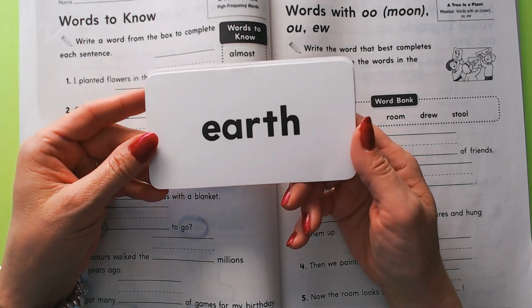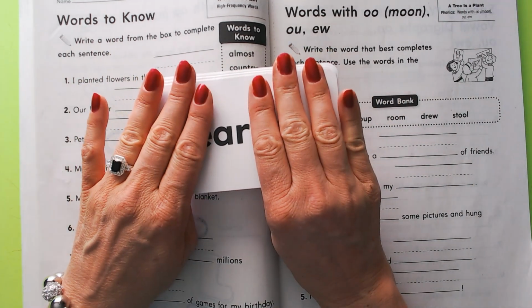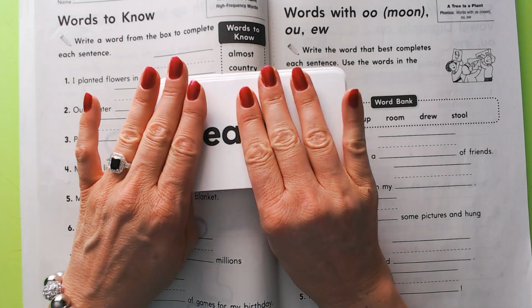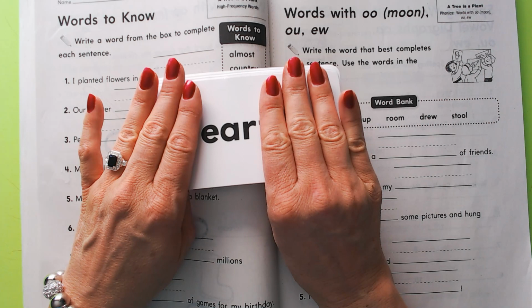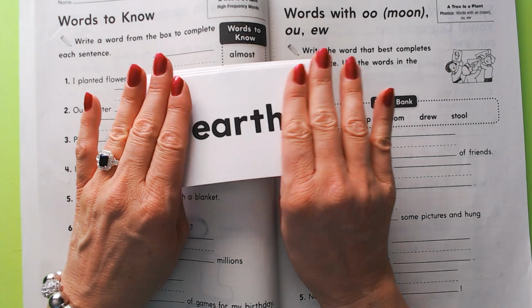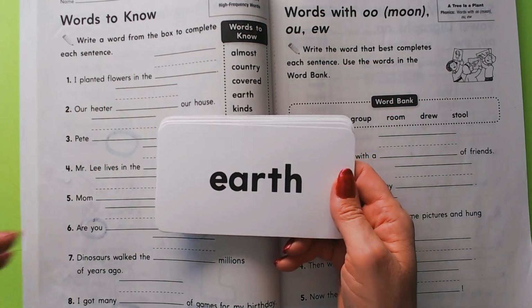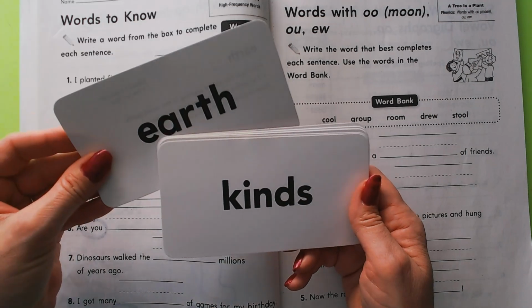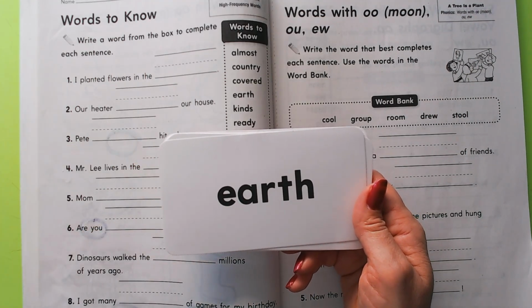This says earth, which is funny because I just taught you that AR says R, and then I taught you that EA says E, but in this word, it doesn't say anything. Forget everything I taught you. This says earth. Like the land beneath our feet is earth. The planet we live on is earth, except you'd probably want to capitalize it if we said it that way.